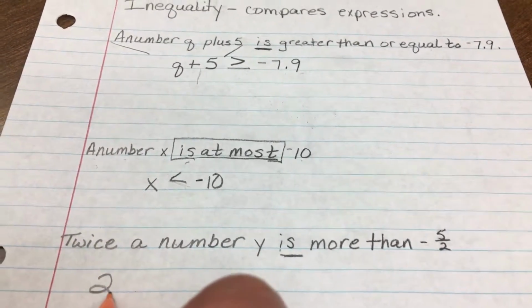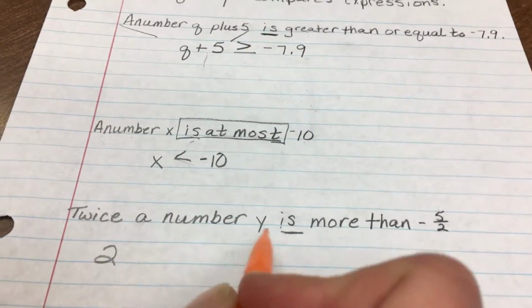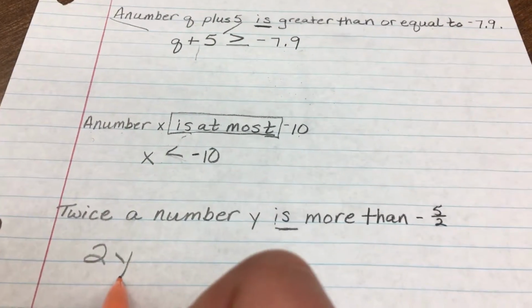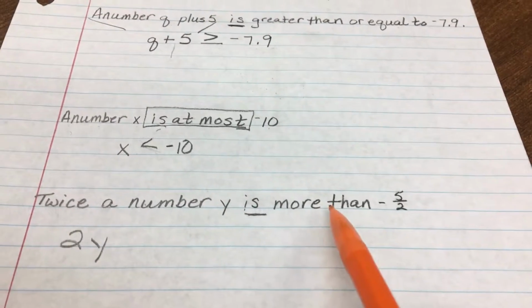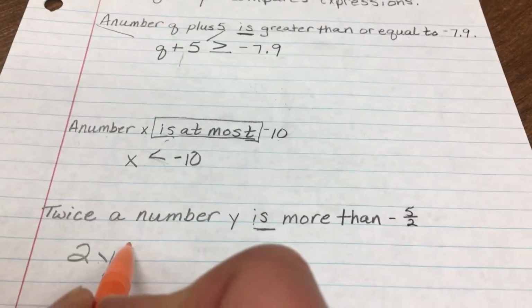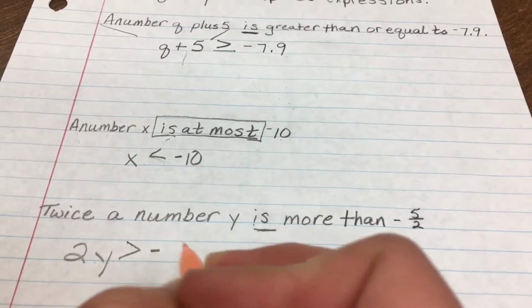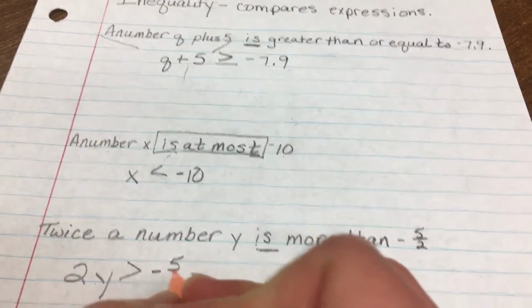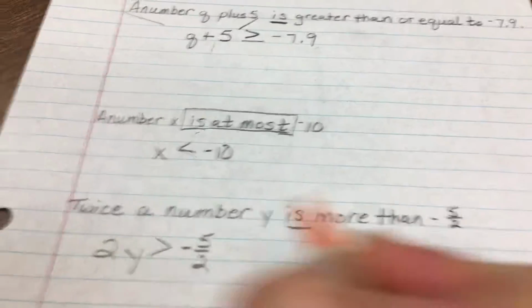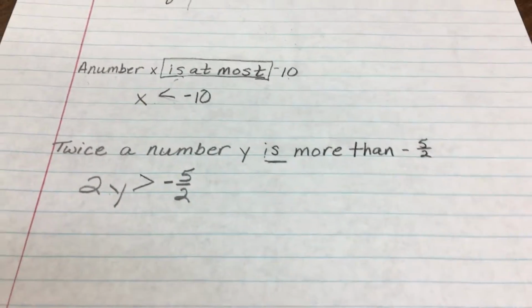Another example, twice a number y is, so here's my separation, twice a number, which they want to be y, is more than negative 5 halves. And that's all there is to these.